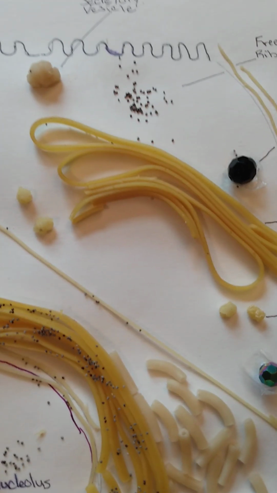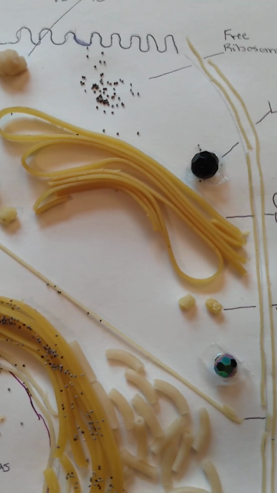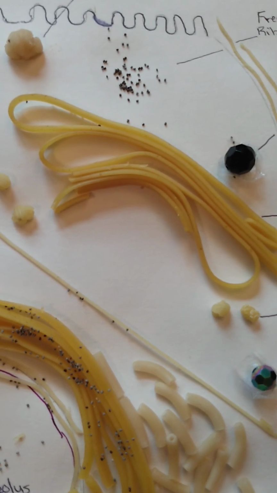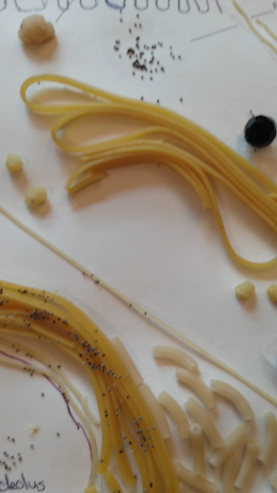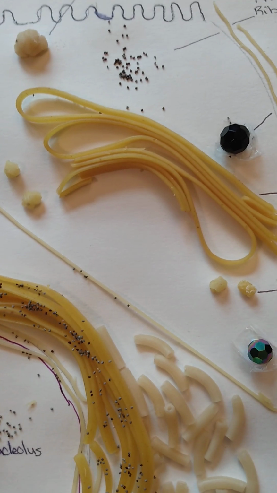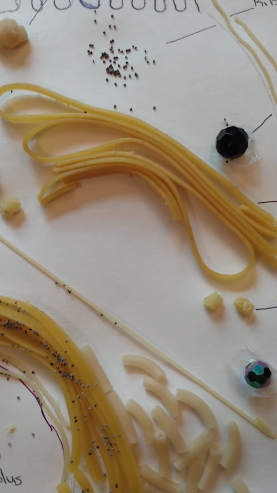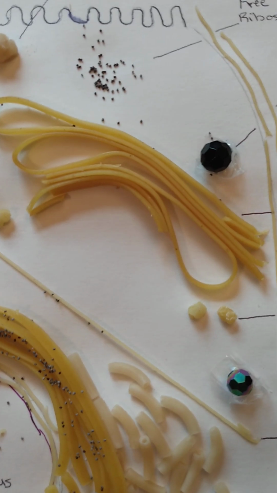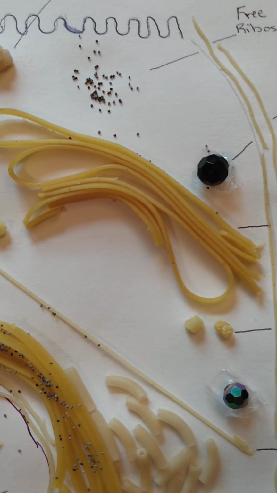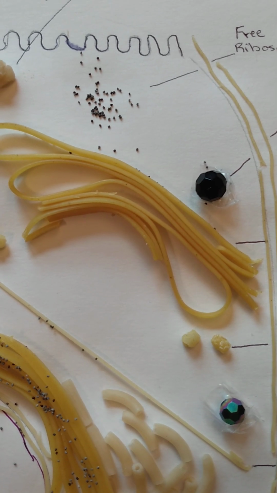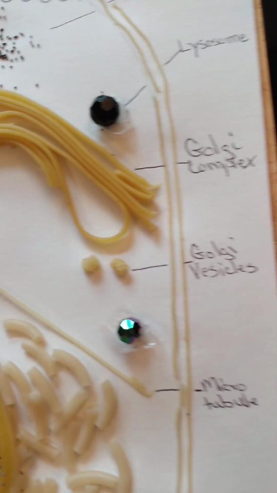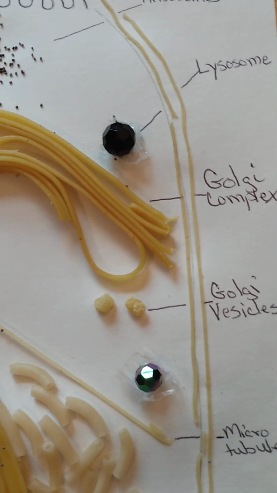Next represented, I have the Golgi complex. Again, I've used fettuccine noodles to represent the Golgi complex. They tend to have rounded edges. They have small stacks of the cisternae. The Golgi complex synthesizes carbohydrates and puts the finishing touches on protein and peptide synthesis. It packages cell products into Golgi vesicles. I have Golgi vesicles here below.